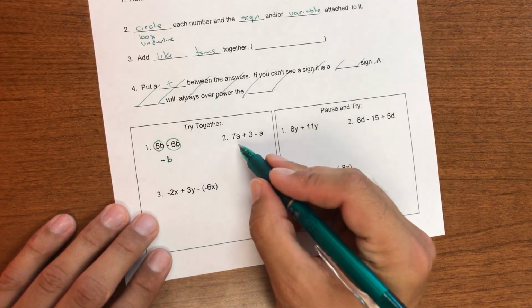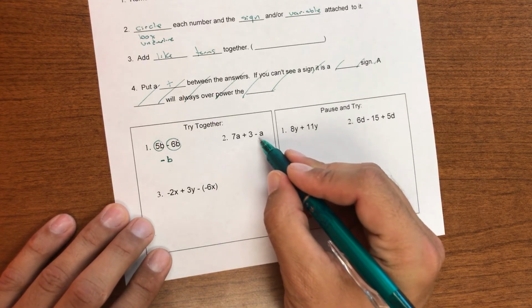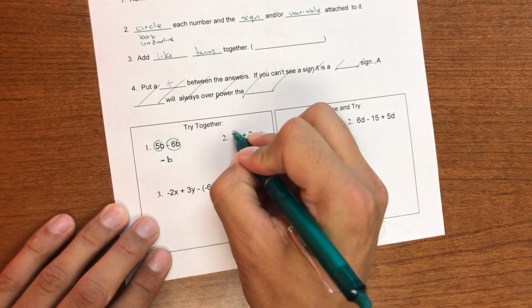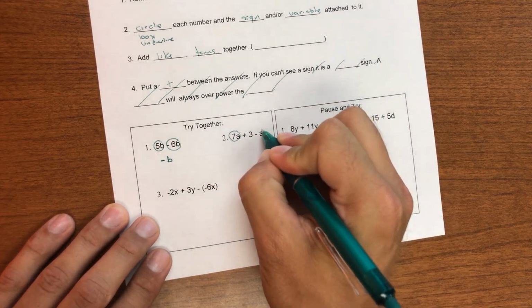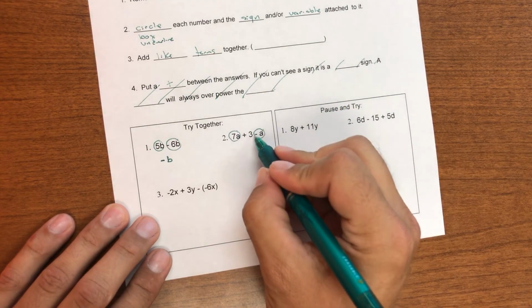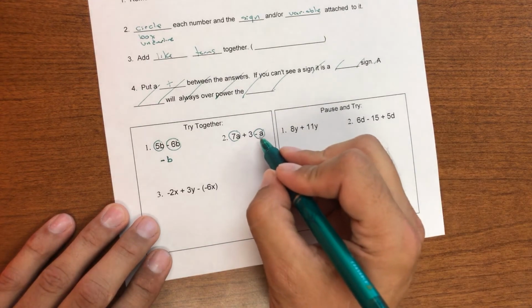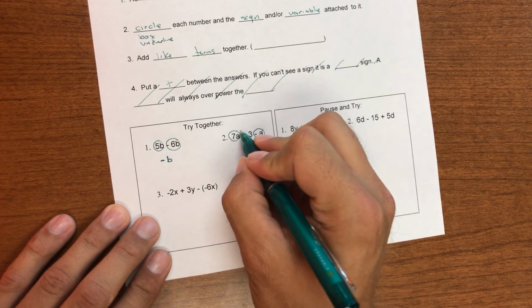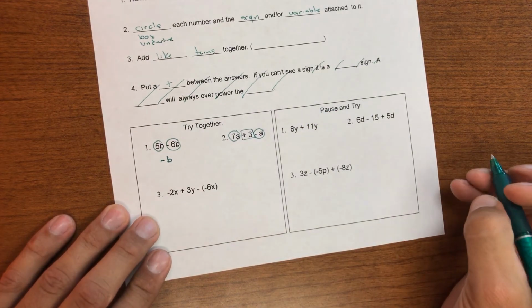Number 2, 7a's plus 3 minus a. So that means minus 1a. So let's circle our a's. There's 7 of them right there. And then there's minus 1a right there. Make sure you get that minus sign. Don't forget it. When you make a mistake, it's going to be because you circle the a and you forget the sign. And then I've got plus 3 floating here in the middle by itself.